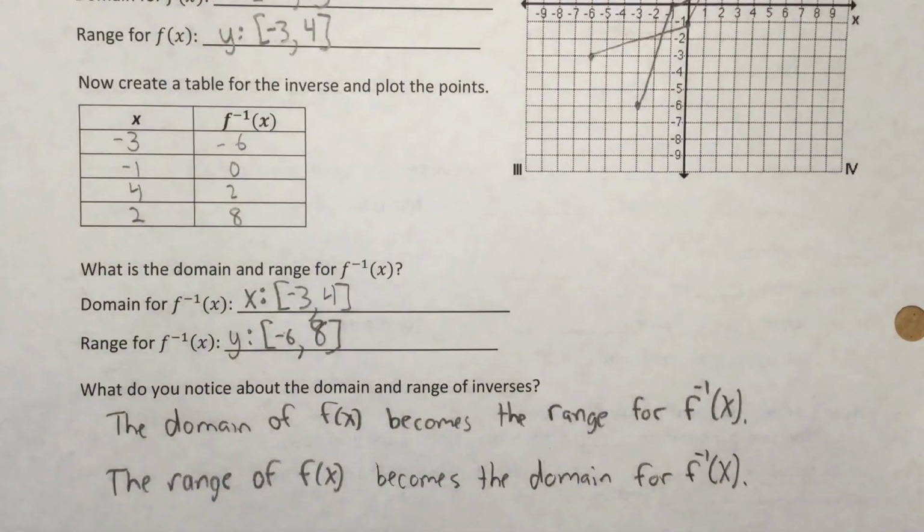So really, again, the x's and y's switch for inverses. Remember, domain is x, range is y, so it makes sense. Domain is going to become the range. The range becomes the domain.